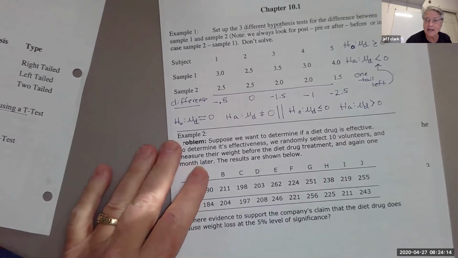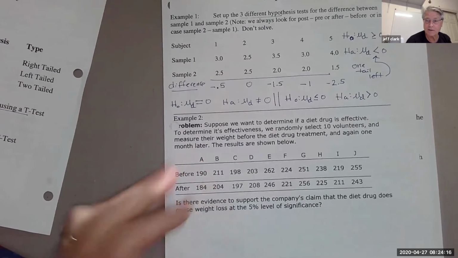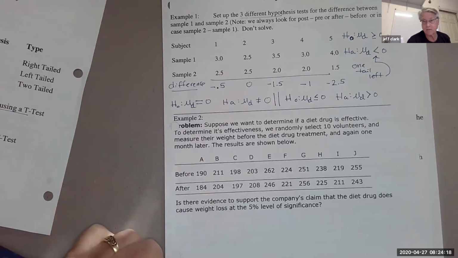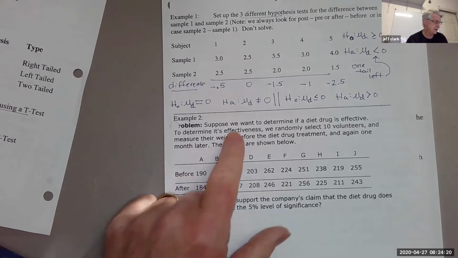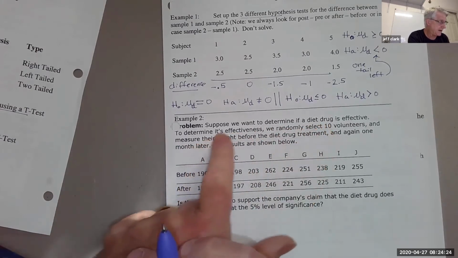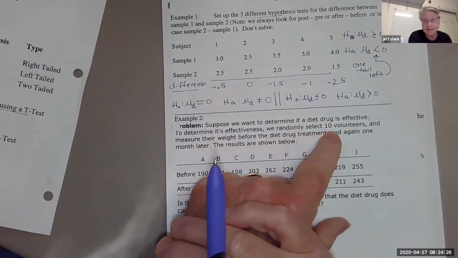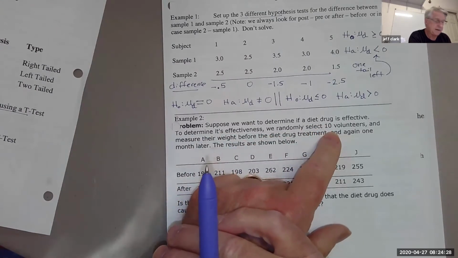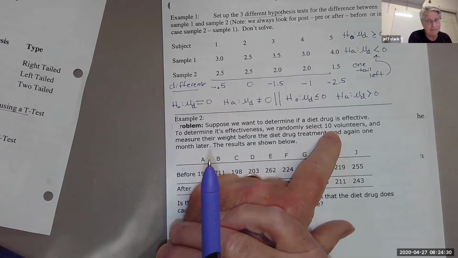All right, let's look at example 2 as being one of the detailed ones that would demonstrate this really well. So suppose we want to determine if a diet drug is effective. And to determine the effectiveness, we're going to select 10 volunteers. So N is 10, not big enough yet to be normal.